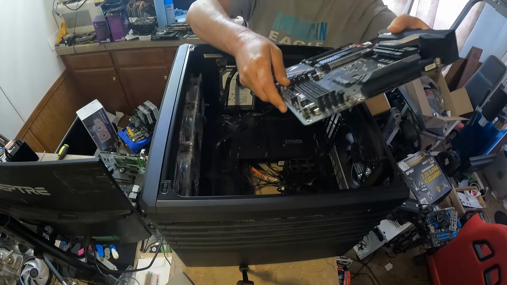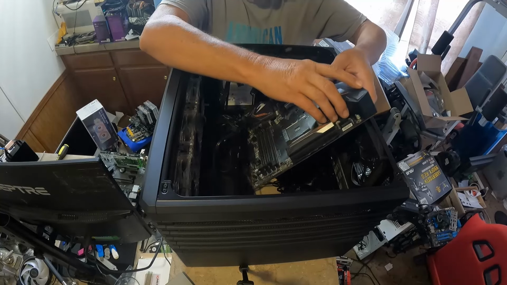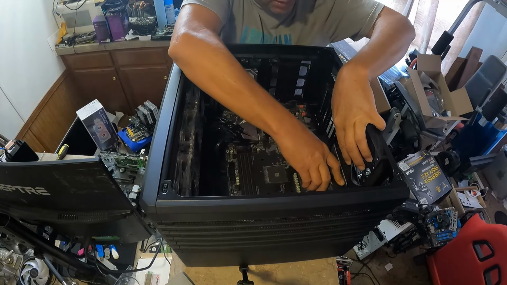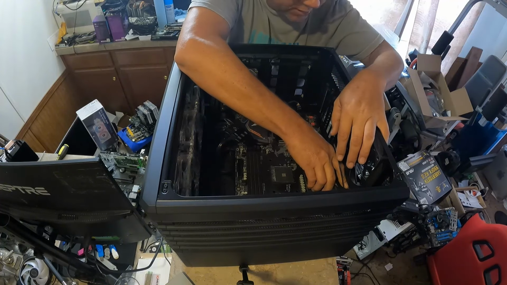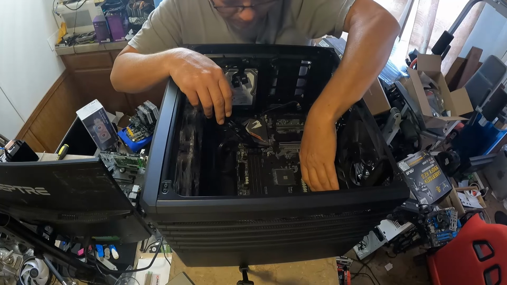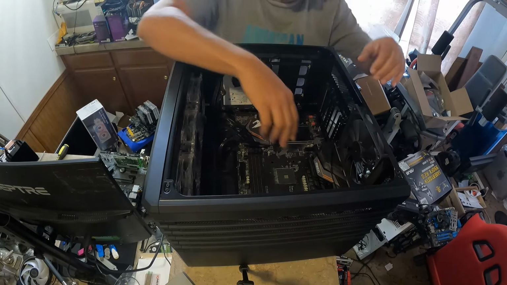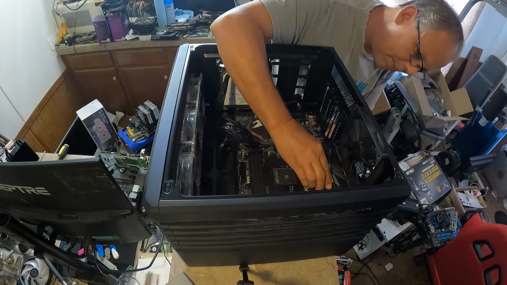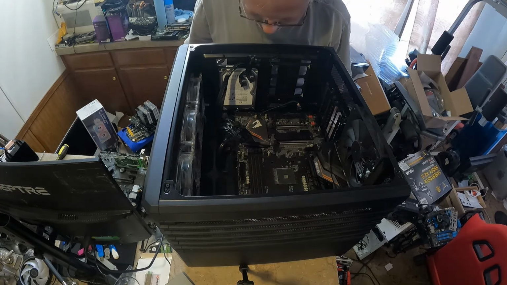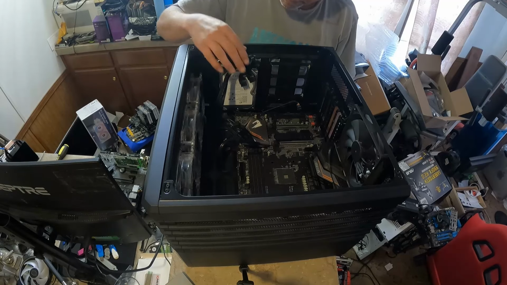Alright, so the I/O shield is in. Let's go ahead and place this motherboard on the alignment pin and get it in position here. Yep, right on the pin. So we got it on the pin, right in position. Are the bolt holes lined up? They absolutely are 100% lined up.